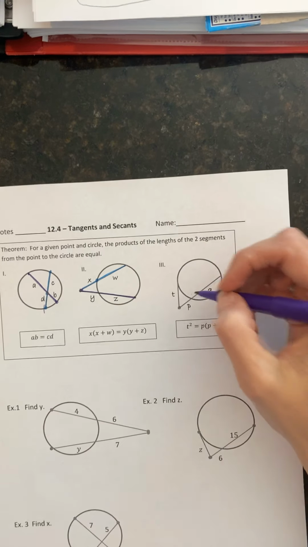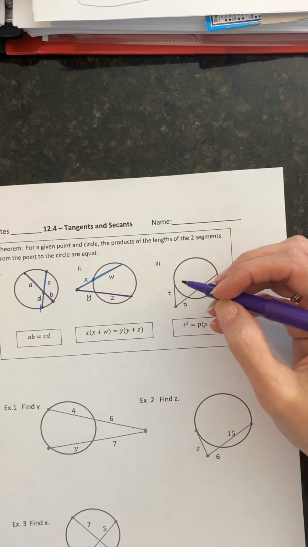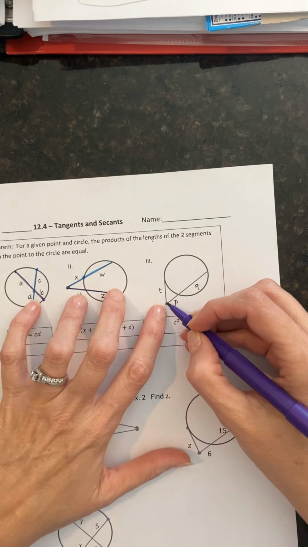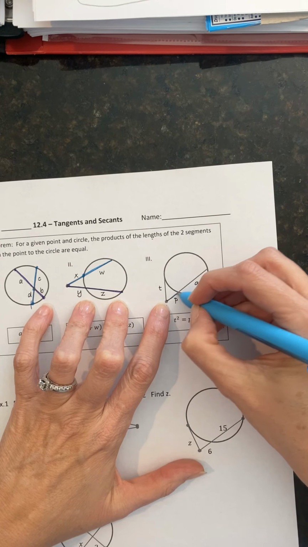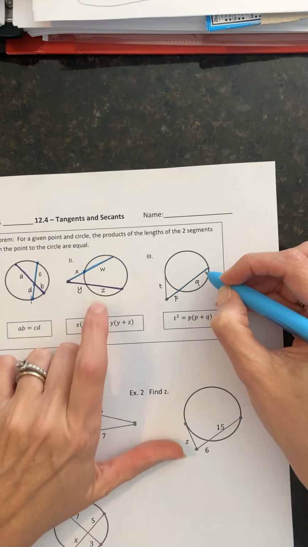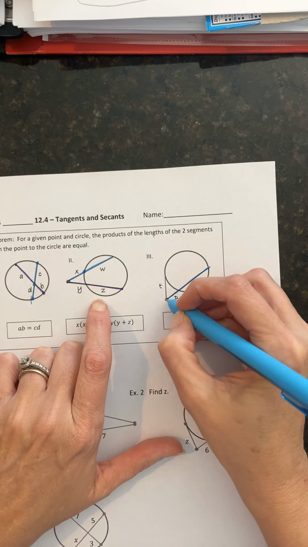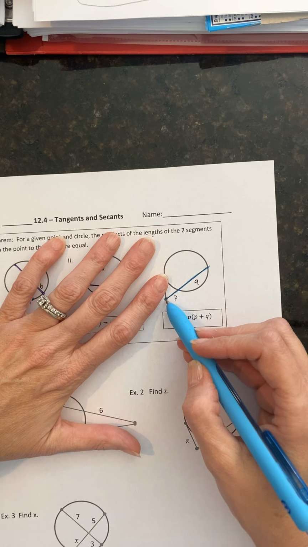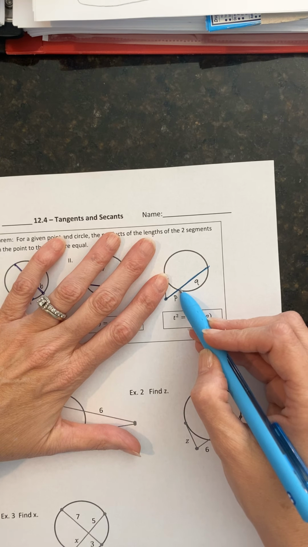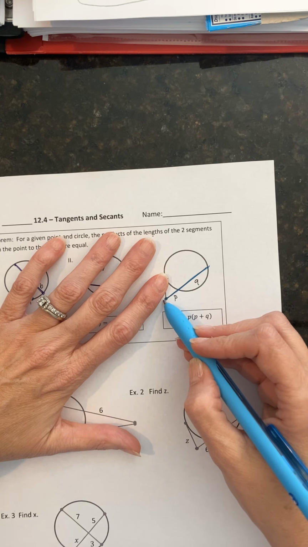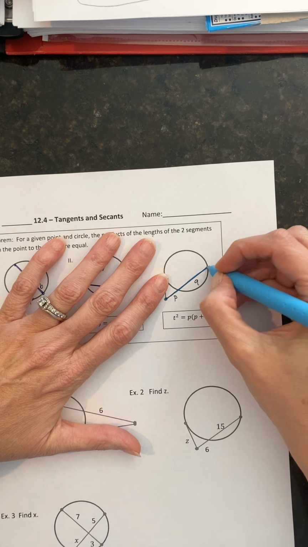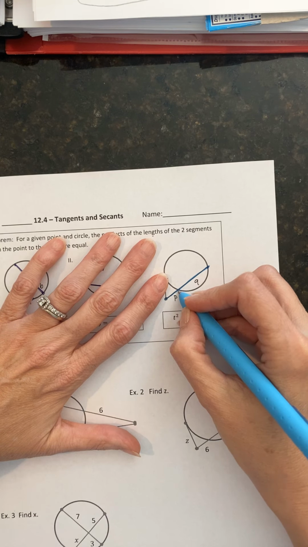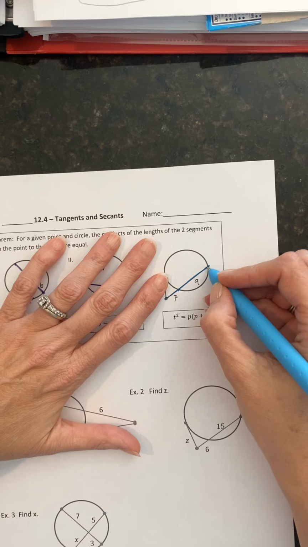And this one is like that one, but just a little bit strange. So you know how there's two distances? Let's look at just this. Just like the middle one we were talking about, from that point right there, if we're talking about that blue segment, there's two distances to the circle. There's P, that's one distance, and then there's the whole way to the other side, which is P plus Q. So distance 1, P, times distance 2, P plus Q.